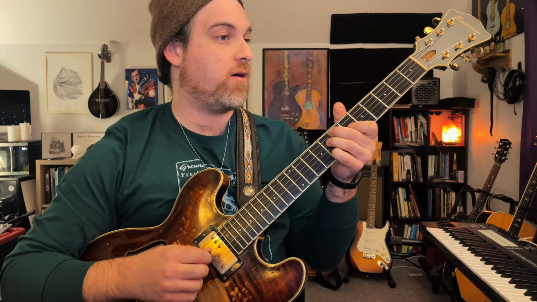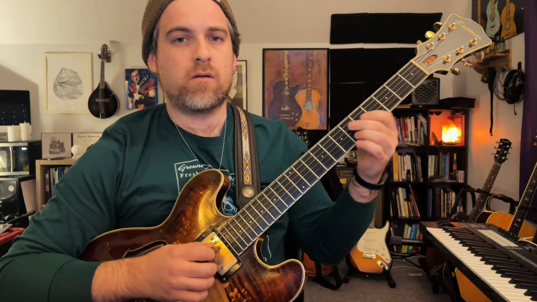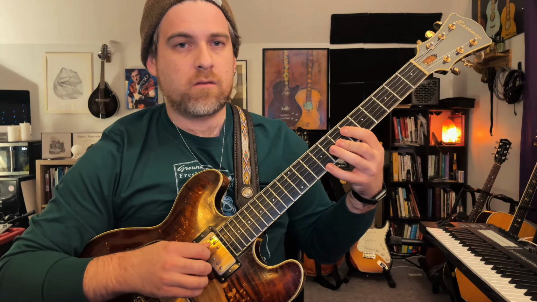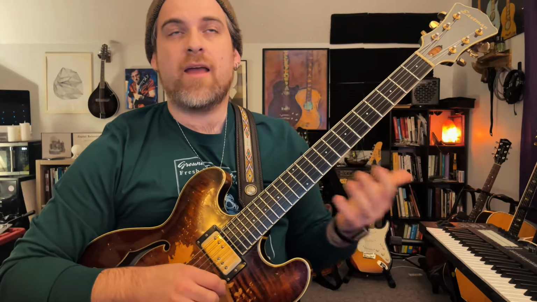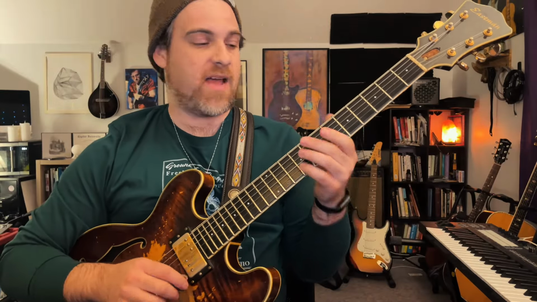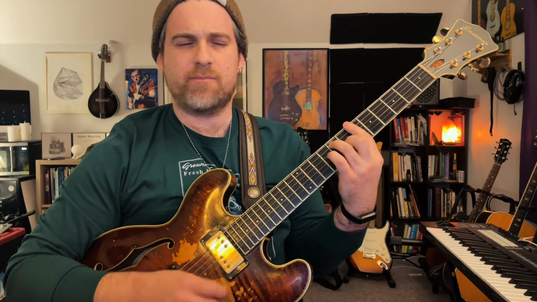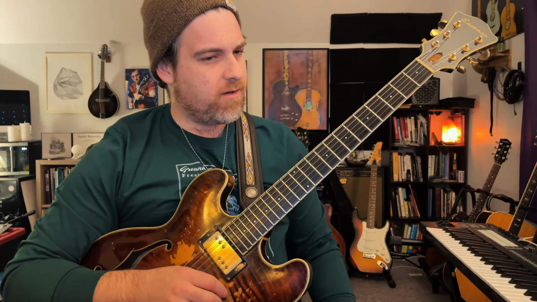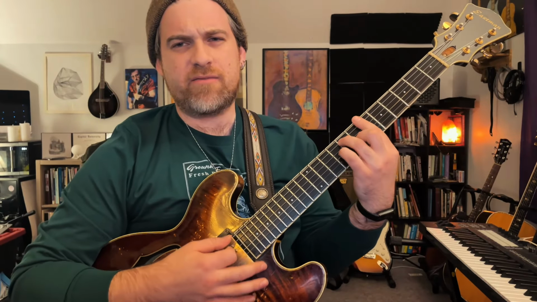In the 6th measure, that E diminished, sharp 4 diminished, is often going to come up, and that resolves to B flat. This is a hairy one because it kind of doesn't make any sense. This also shows up in Doxy and really quite a lot of tunes. E diminished resolving to B flat.